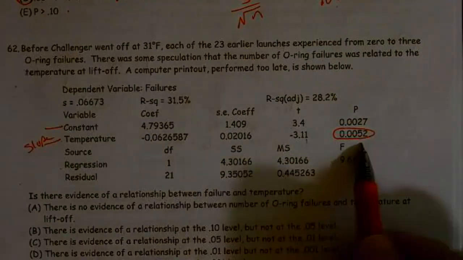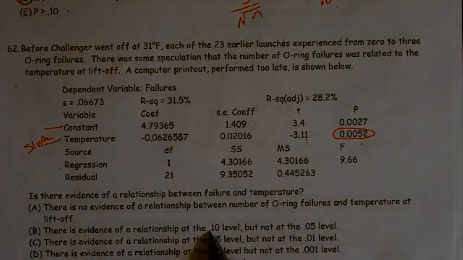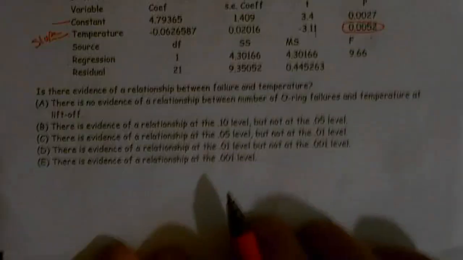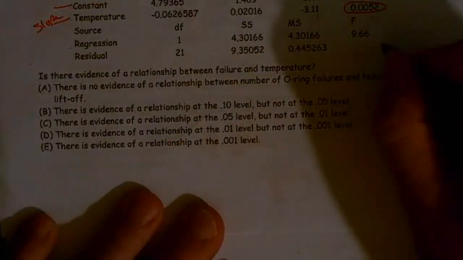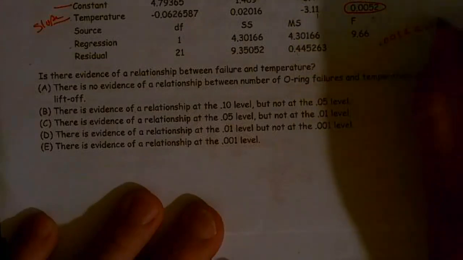And our p-value is 0.0052. That's a small p-value. So where does that p-value lie? Well, we have some very small choices down here. 0.0052 is less than 0.01.